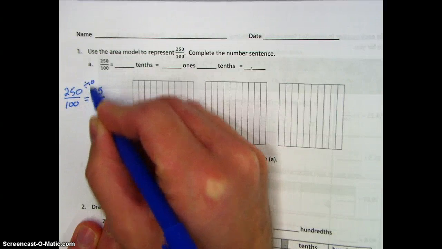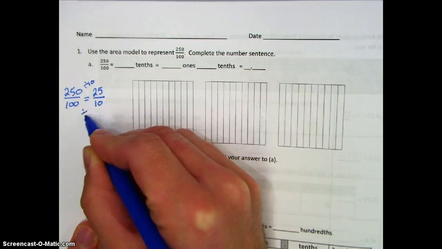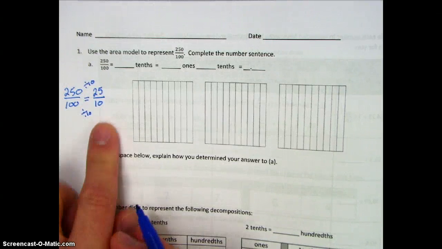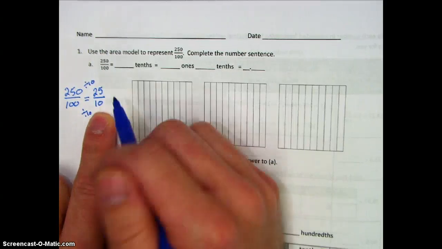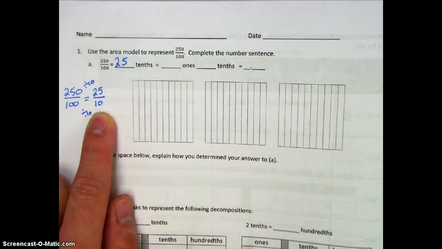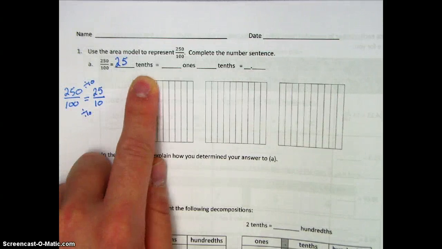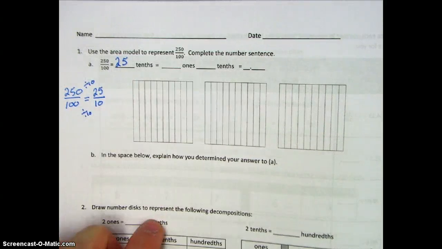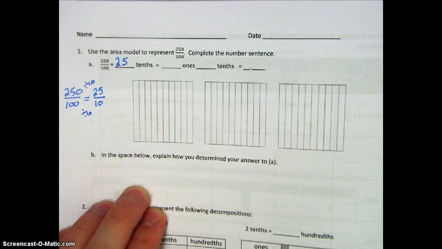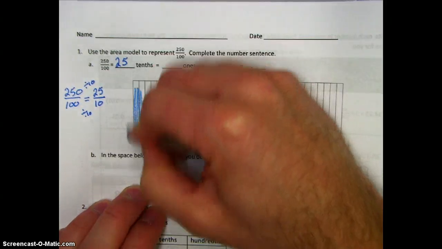So we're dividing the numerator and the denominator by 10. So then now we can see from our fraction here that 25 tenths would be the equivalence.